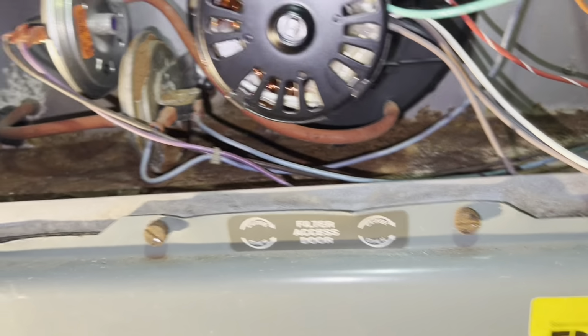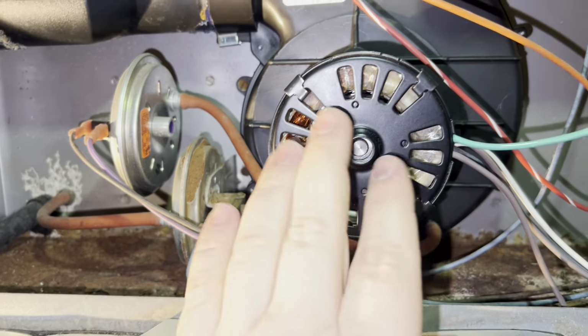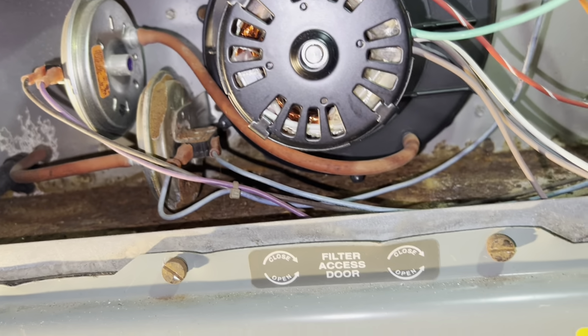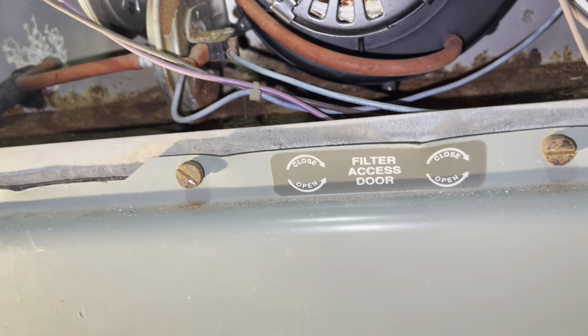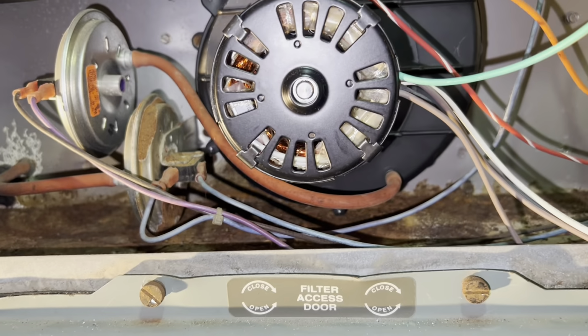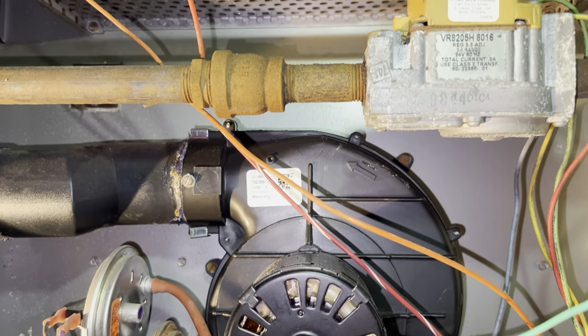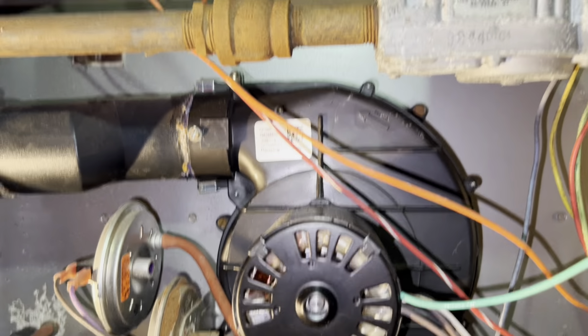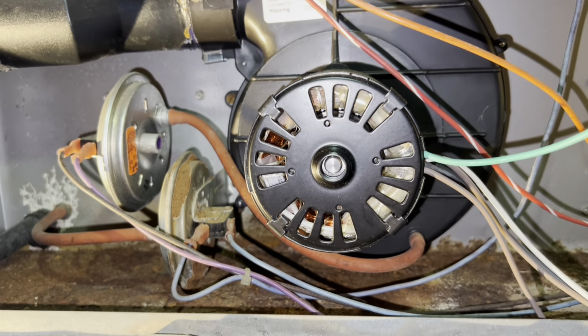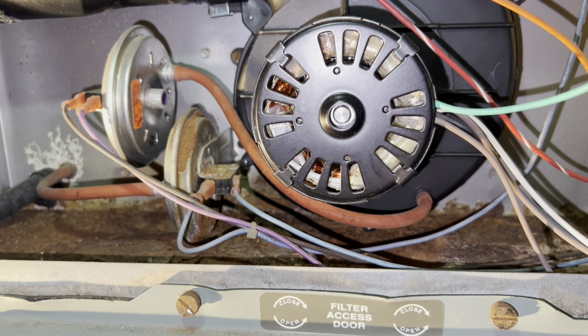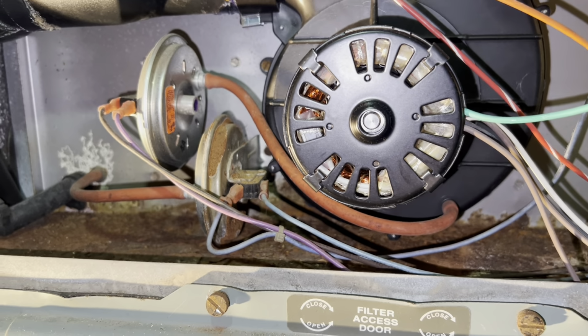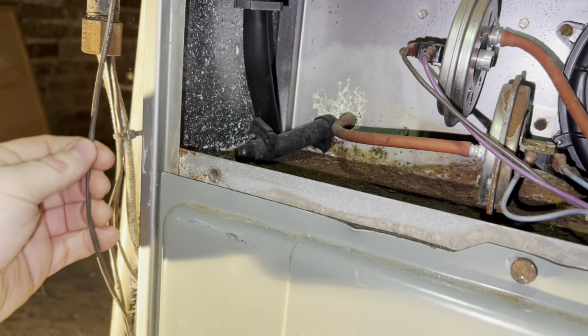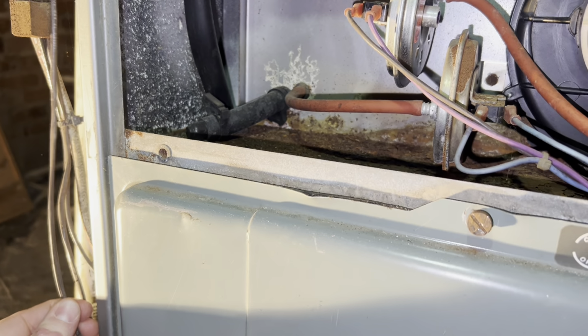Okay. So as you can see, we do have a brand new inducer placed on here. What we need to do is run this through the sequence of operations to make sure it's going to fire appropriately. So, sequence of operations on a furnace. The very first thing that's going to happen is you're going to have a call for heat. This comes in from your thermostat down to the unit.